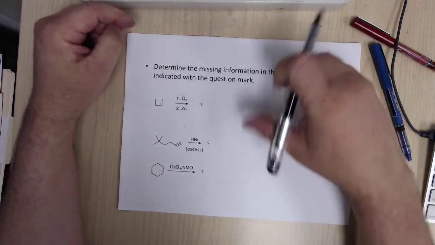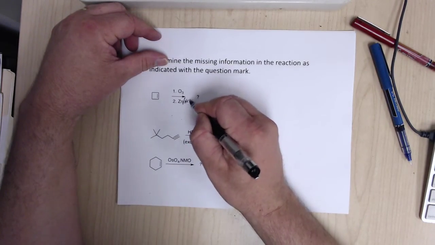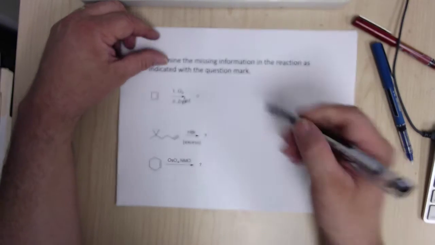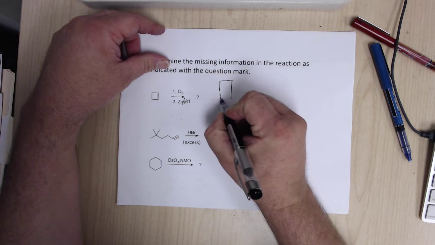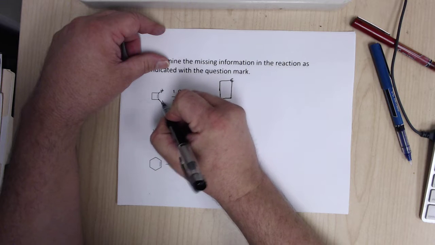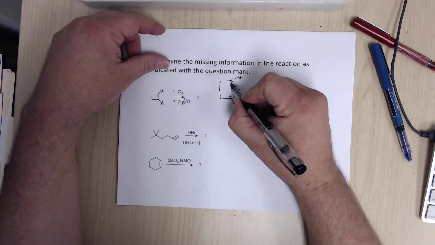Now you're also going to have to predict the products. So this should be zinc plus a little bit of acid, and so here you're doing ozone. The way that I like to do this is to draw this sort of elongated. So here, there's hydrogens here, and here's the double bond.